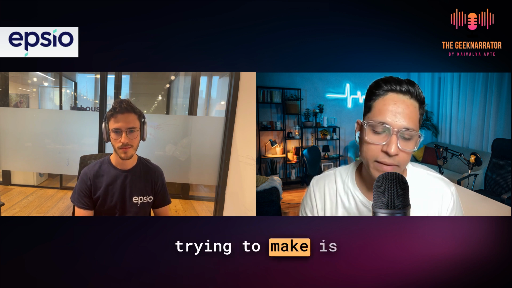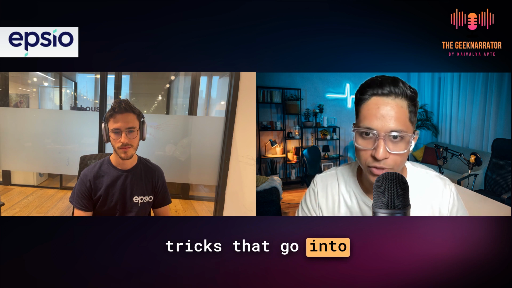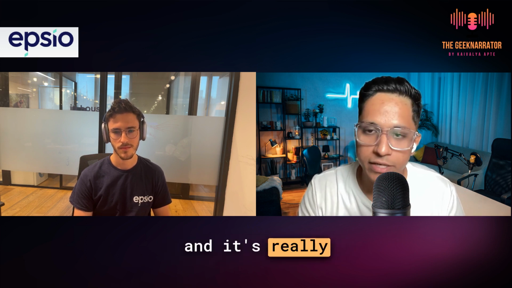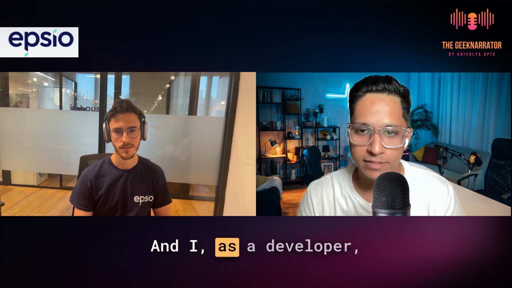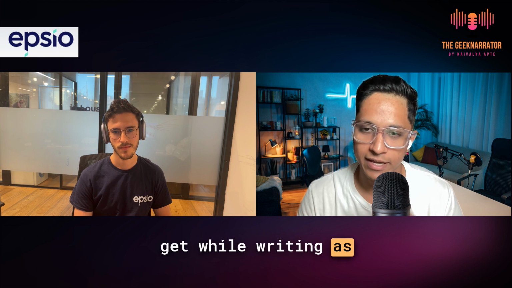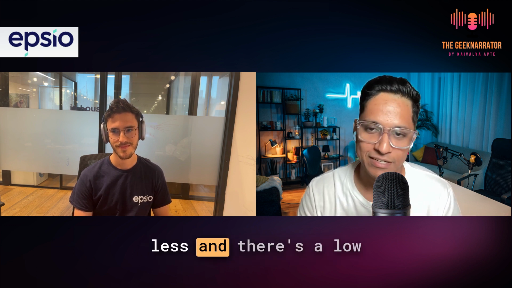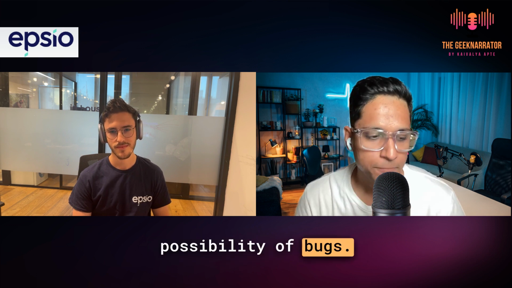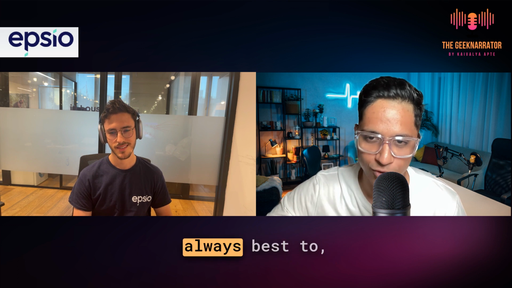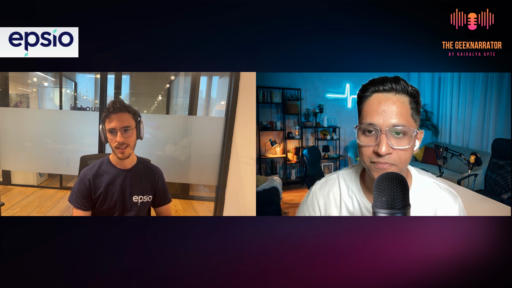And the point I'm trying to make is there's a lot of effort and there's a lot of tricks that go into implementing those things, and it can get complicated and it's really difficult to support. And what I've learned so far as a developer is whatever you get while writing as less code as possible, that's best because you have to maintain less and there's a low possibility of bugs. So yeah, I totally relate with that problem. And instead of increasing the complexity, it's always best to either keep it same or reduce it eventually.